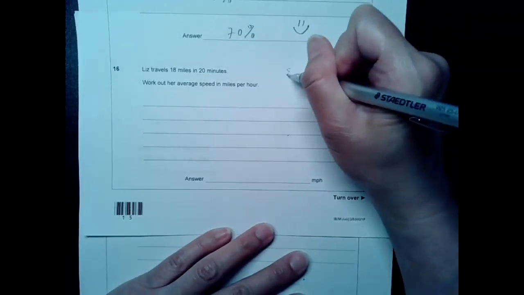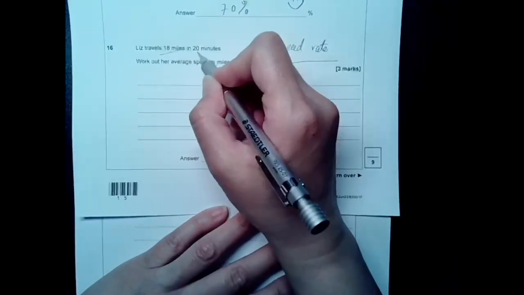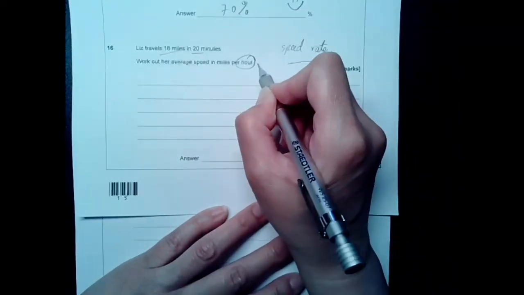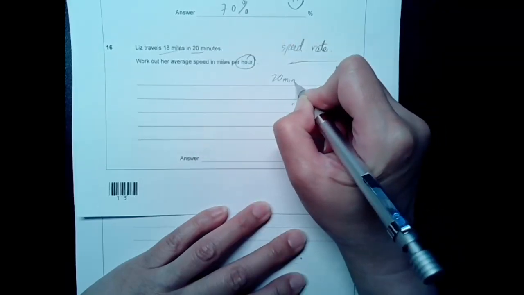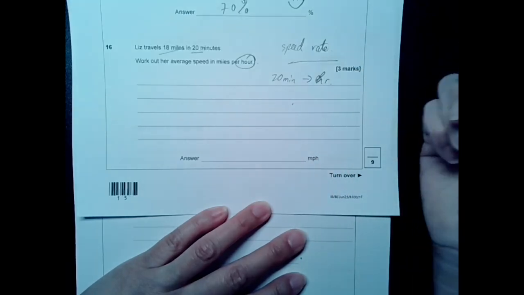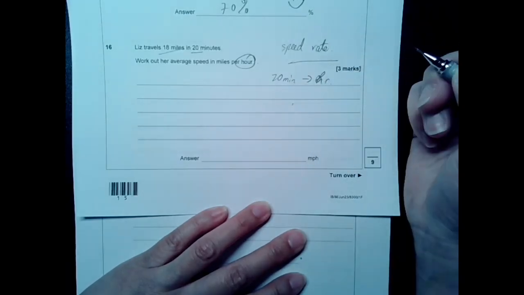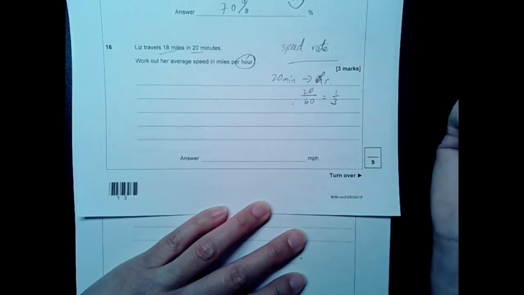This is a question about speed, which is rate. So we are going to work on those with the speed and rate there. So miles per 20 minutes, but we want miles per hour. So we will have to change 20 minutes to hours. The easier way is just to divide by 60, which gives you 1 over 3.